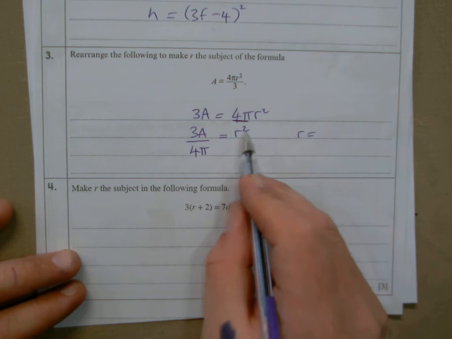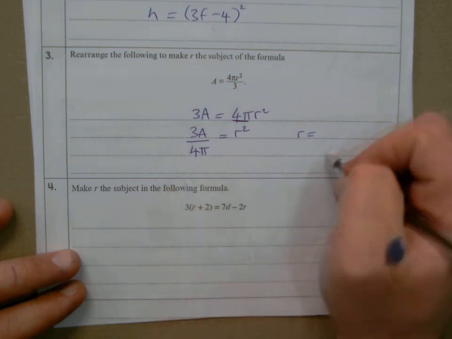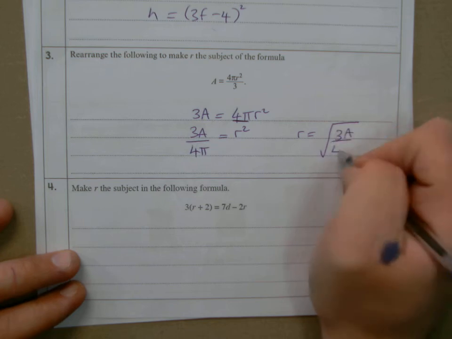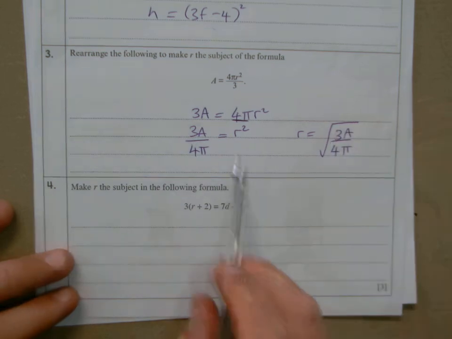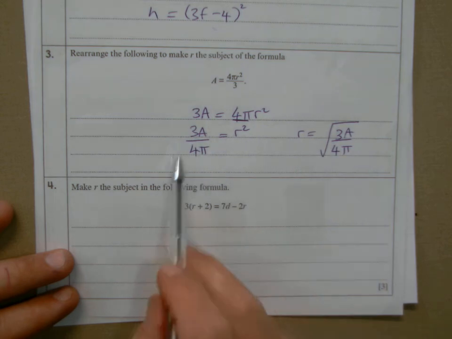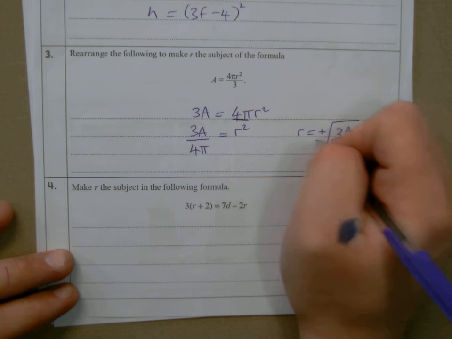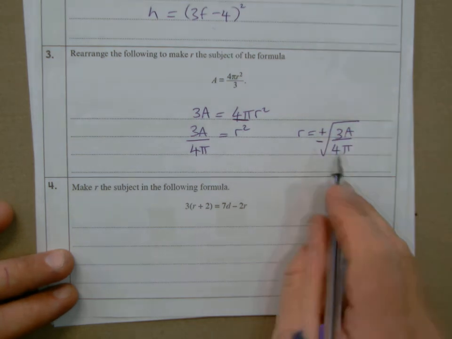Now to get our final answer, to get r, the next thing we do, of course, is take the square over and square root. When we square root, we make sure we square root the whole thing, so you have a big square root over the whole side. The other thing we must do as well when we square root is put a plus or minus in front.